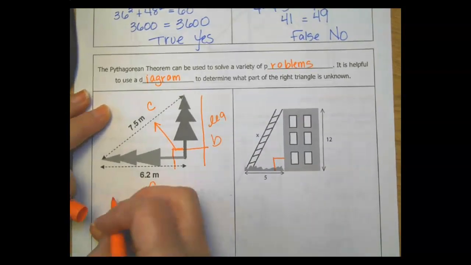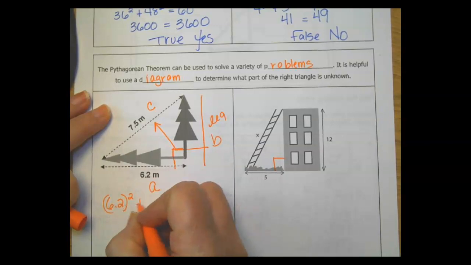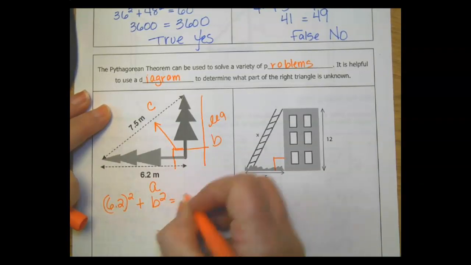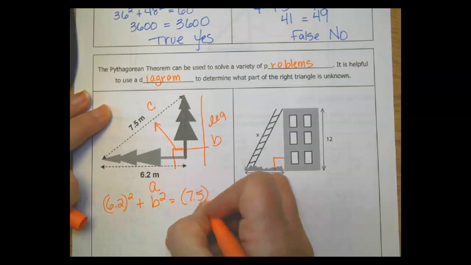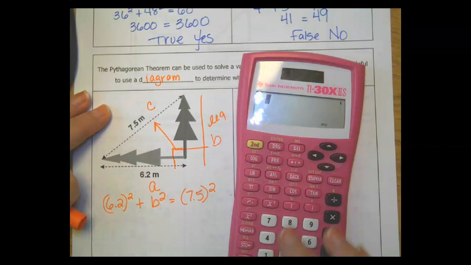Okay, so let's go ahead and try it. So (6.2) squared plus b squared equals 7.5 squared. So let's go ahead and solve it.